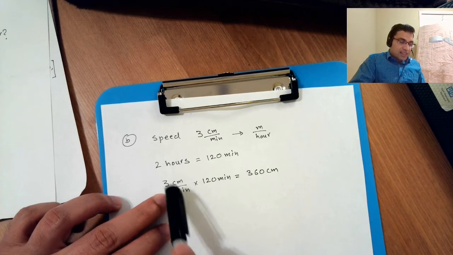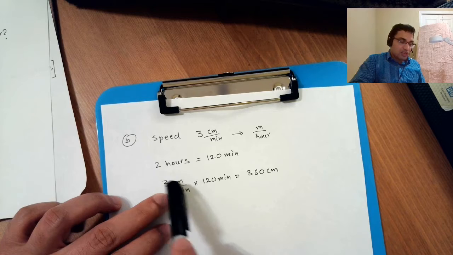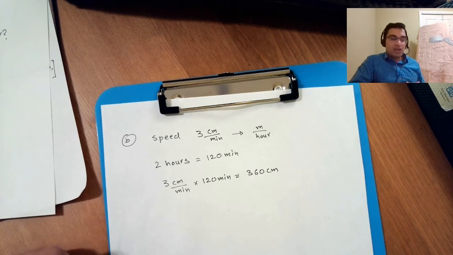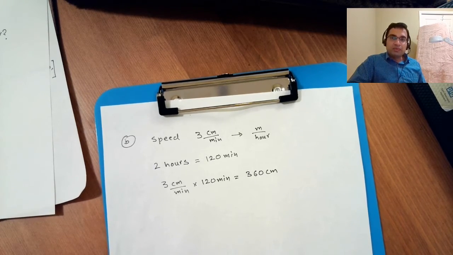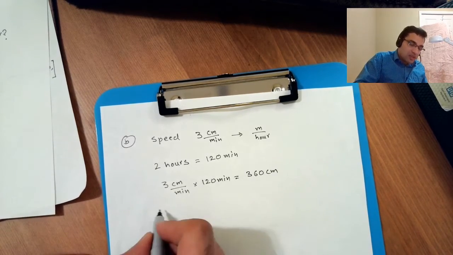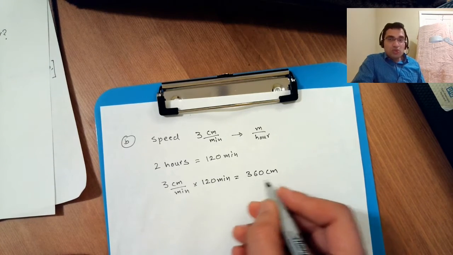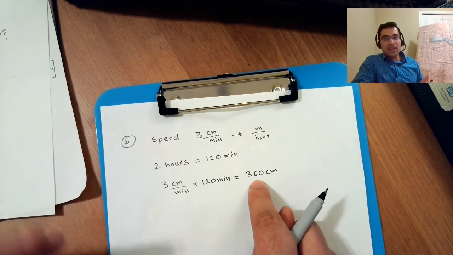So the snail at this speed of 3 centimeter per minute in 120 minutes travels 3 times 120, which is 360 centimeter. Now I'm asking you, how much does it travel in meter? Okay, so now you can convert 360 centimeter to a meter. You can use the conversion factor here, or you can directly just look at this and answer it, right?